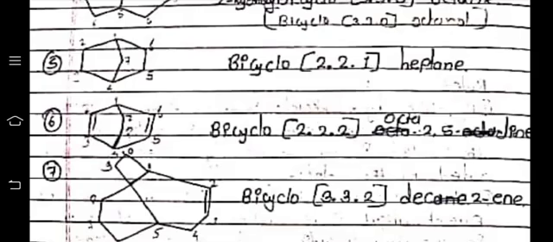And on the next side there is 1 carbon, that is 7. So between the bridge carbon atoms there are 3 types of carbon bridges: one side 2, one side 2, one side 1. We have to mention them in decreasing order, so 2, 2, 1, and the total number of carbon atoms is 1 to 7, that is heptane.